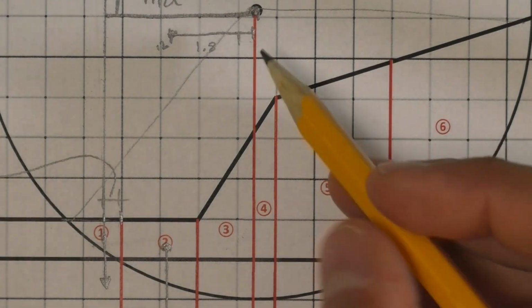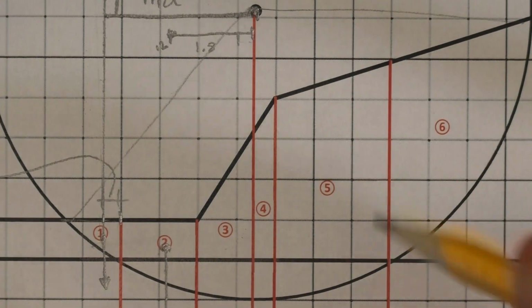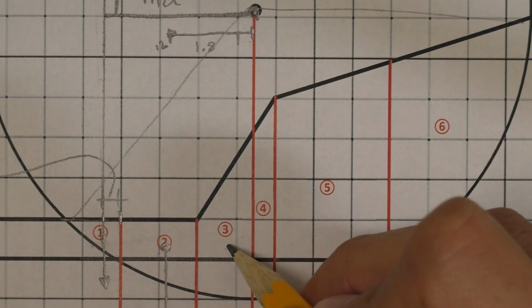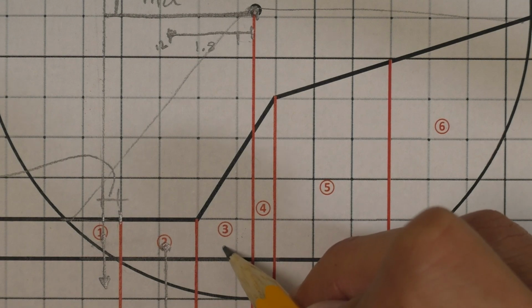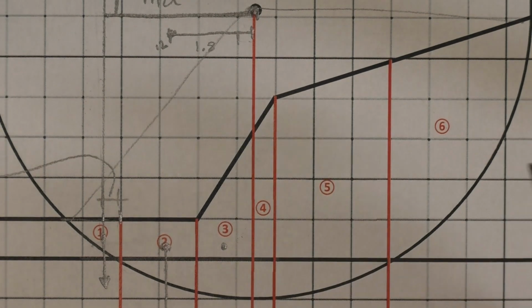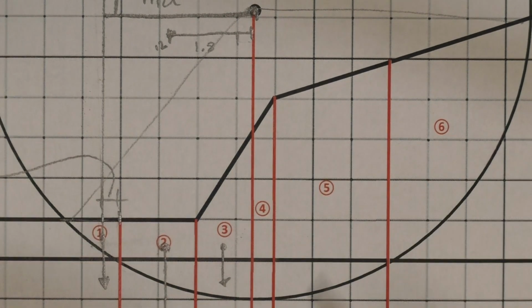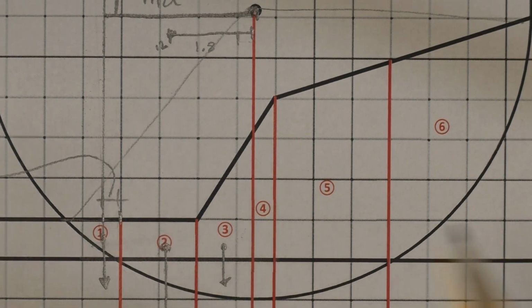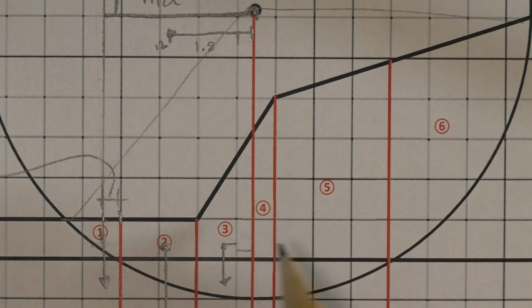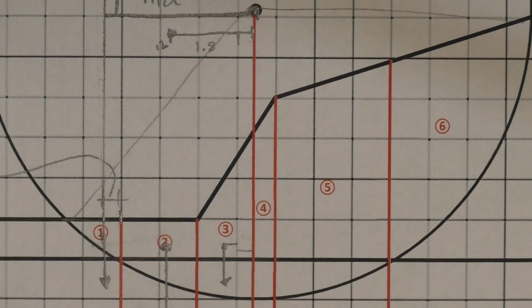Okay, for slice number 3, I imagine the centroid would be maybe somewhere around here. So if I draw the arrow here, what would be the moment arm? Right? So this is a third, and this is 0.4. So 0.4 plus 0.33 is 0.73.